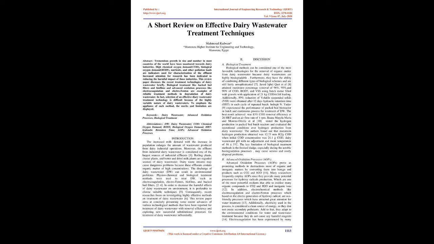In order to decrease the harmful effects of dairy wastewater on the environment, it is preferable to choose suitable techniques. Consequently, recent research is focused on investigating highly effective methods for treatment of dairy wastewater. This review paper aims at concisely presenting some recent advances of various technological methods that have been reported for treatment of dairy wastewater with removal efficiency, and exploring new successful substitutional processes for treatment of dairy wastewater influentially. Discussion. A. Biological treatment.